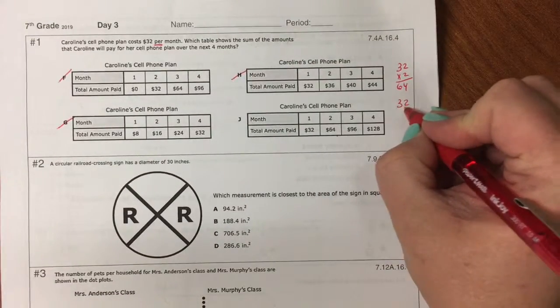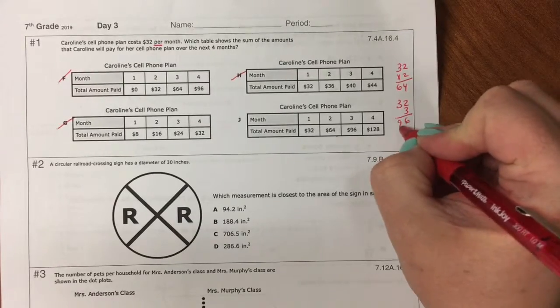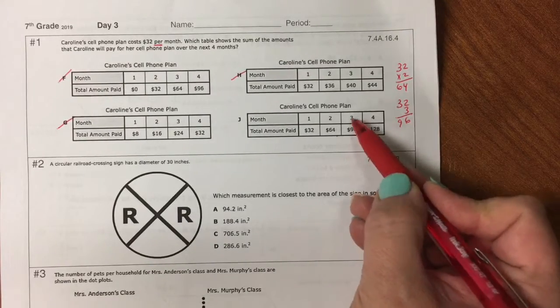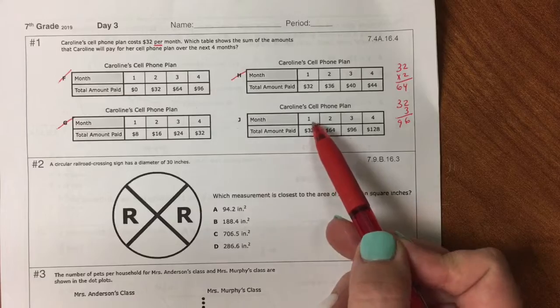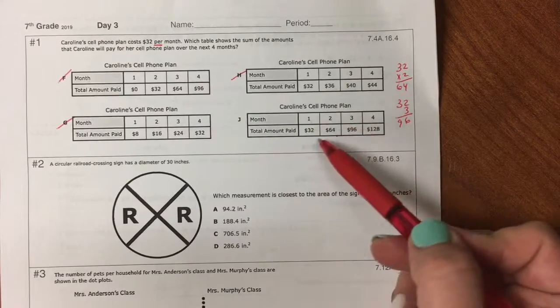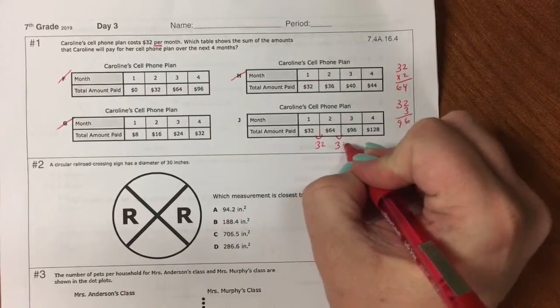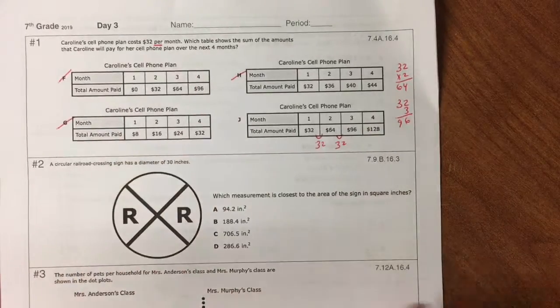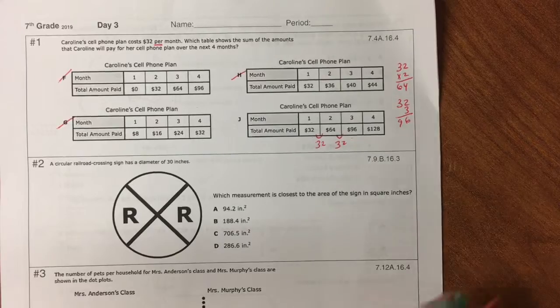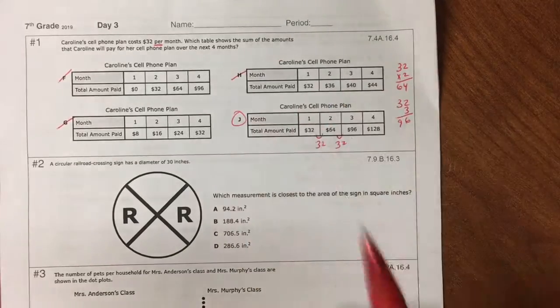And I would just triple that to get my 3 months, which would be 96. So J is the only one where 1 month is 32, and then I'm just adding 32 each time because there's nothing extra. This is just going to be that constant of proportionality. So that's going to be J.